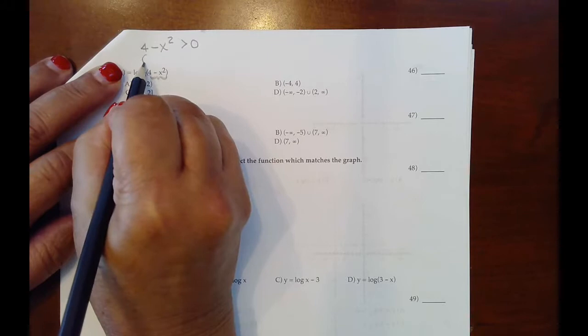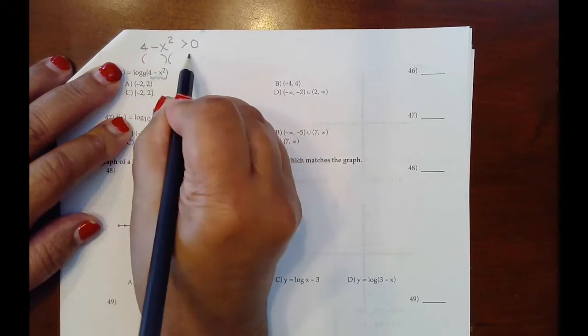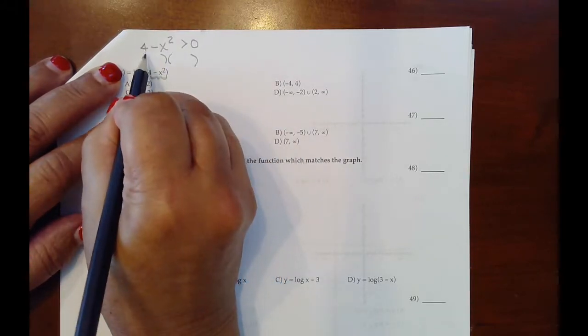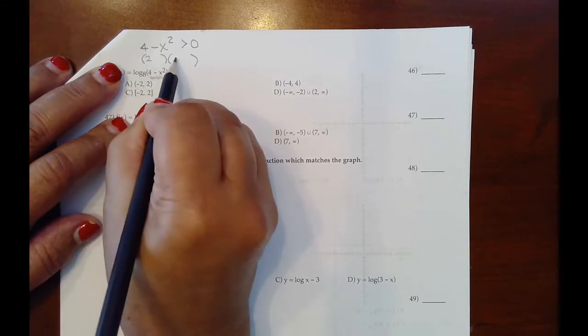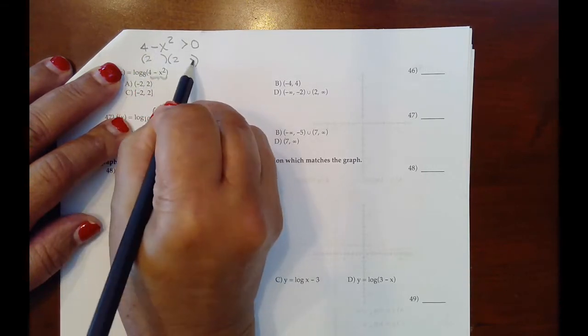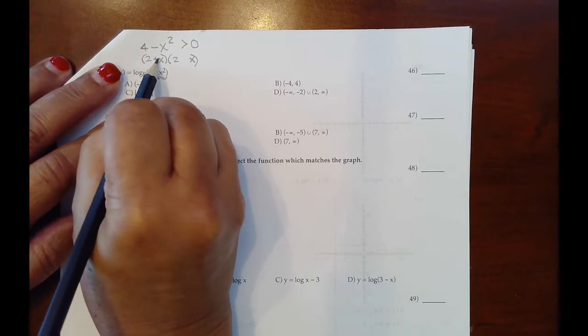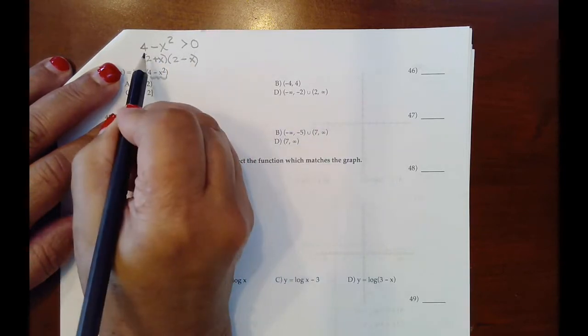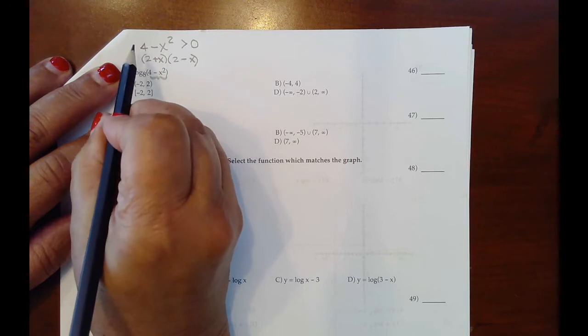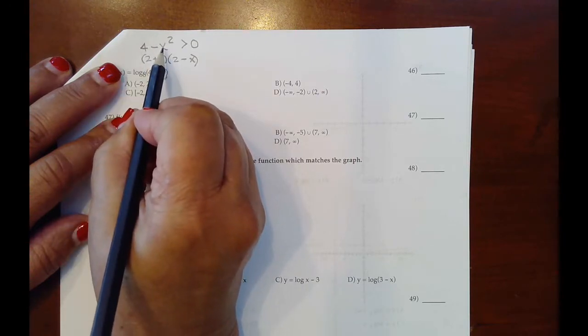So, to get the cut points, you factor. The square root of 4 is 2. Square root of this is x. One gets a plus, one gets a minus, because you're factoring the difference of squares.